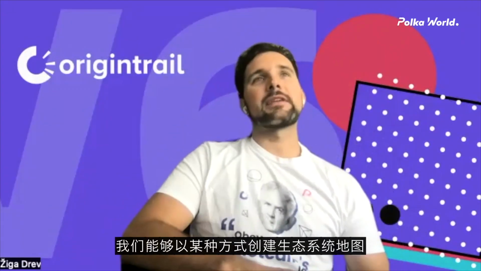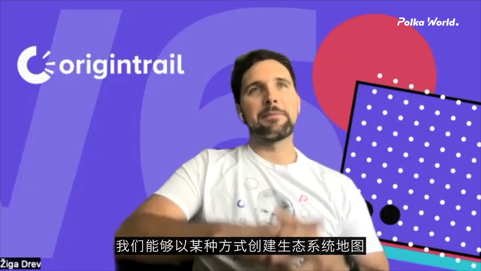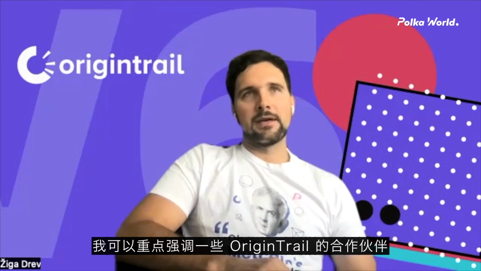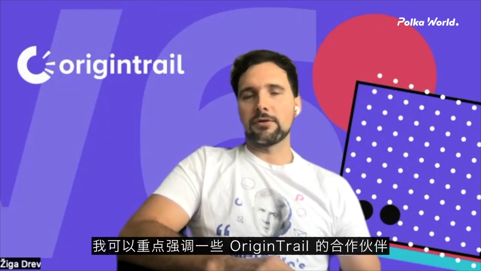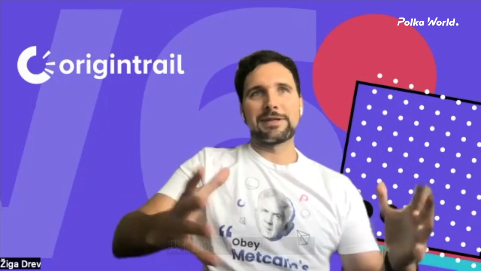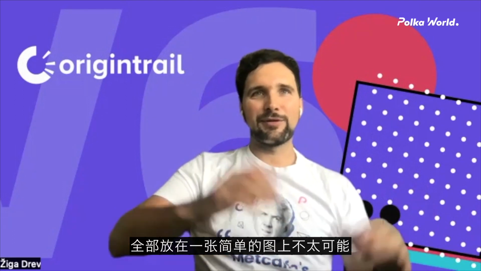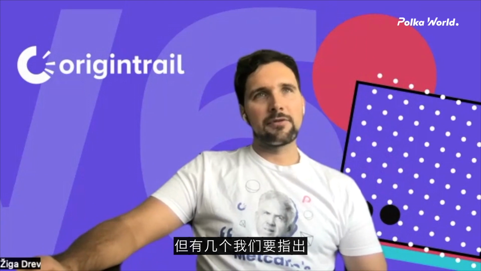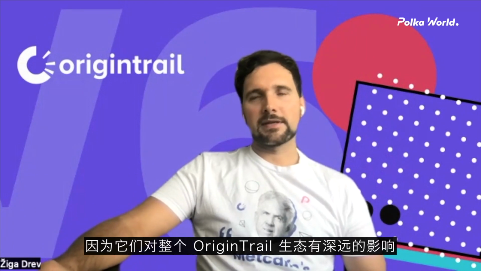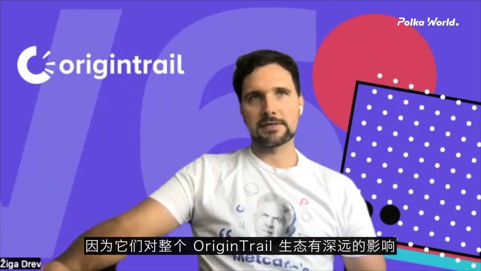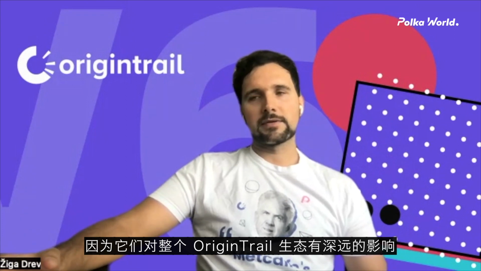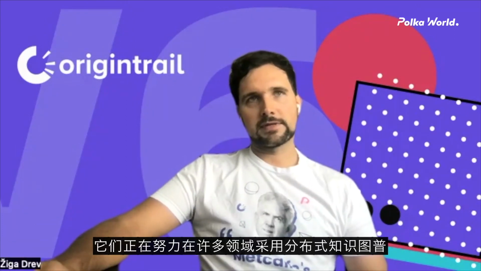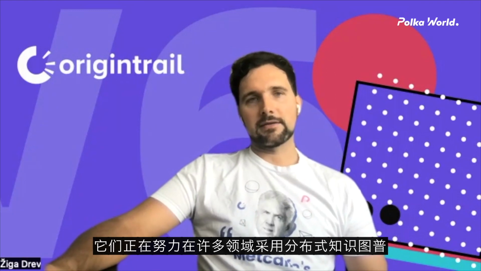Yeah, it's really cool that we're able to create an ecosystem map and highlight a few partnerships with OriginTrail, although there are many more. It's impossible to put them all in such a small format. But there are several that we would point out because they have far-reaching consequences for the entire OriginTrail ecosystem, as they are the ones who are striving for the adoption of the decentralized knowledge graph in many sectors.